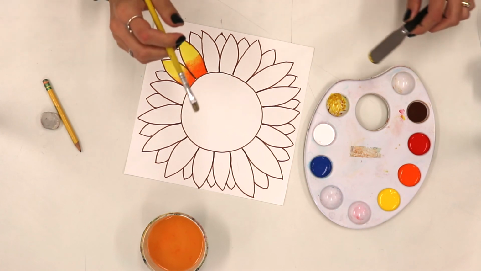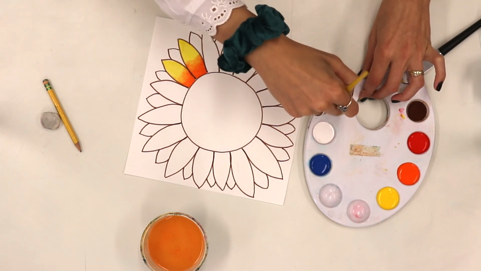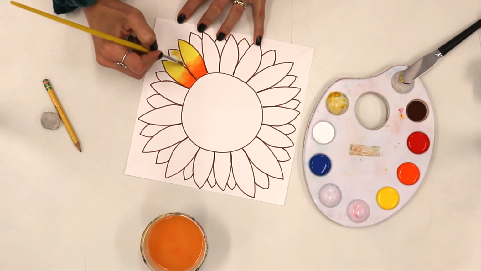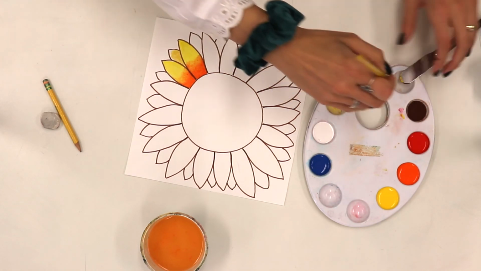When you get the color that you want, you color the petal. Just a little more.